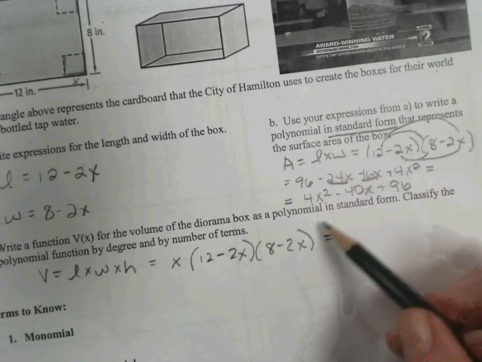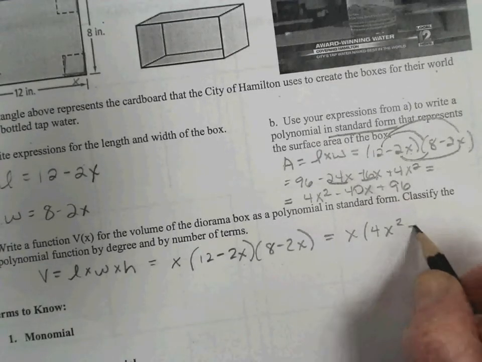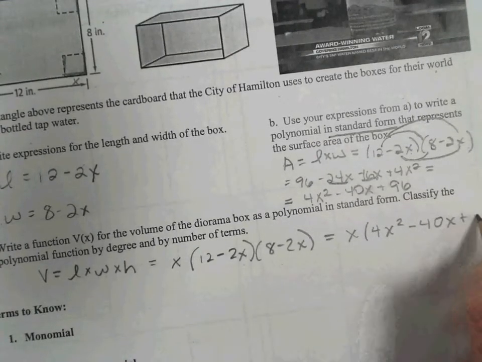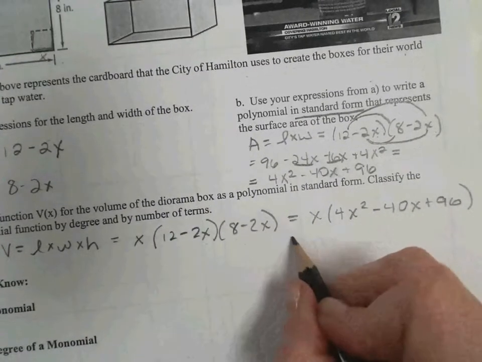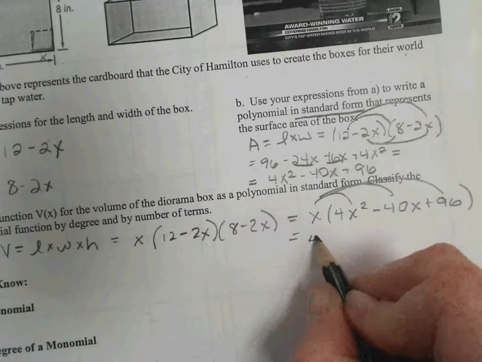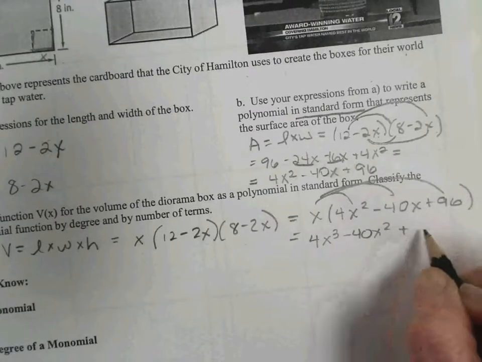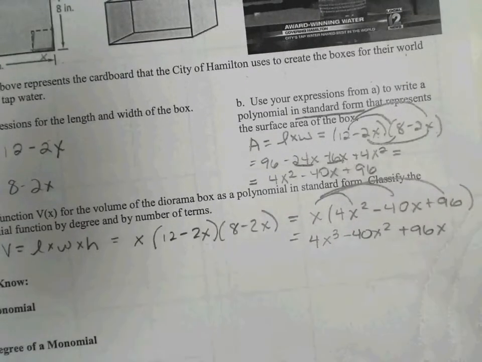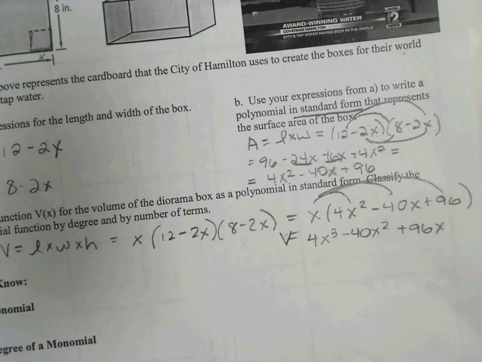We don't have to redistribute. We've already done that once. So we're going to just substitute that in and distribute our x. So 4x cubed minus 40x squared plus 96x. And now we have a variable expression for the volume.